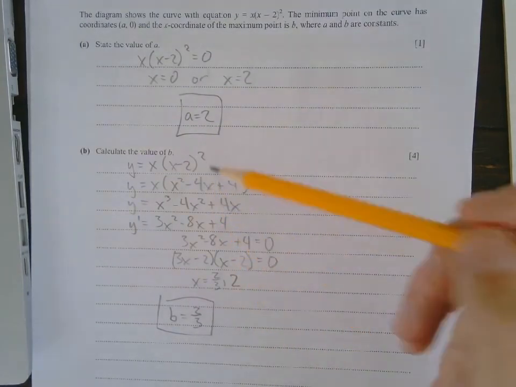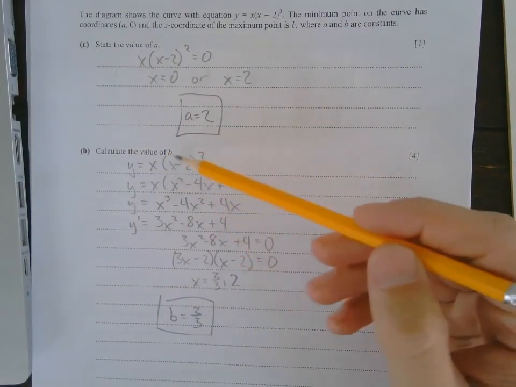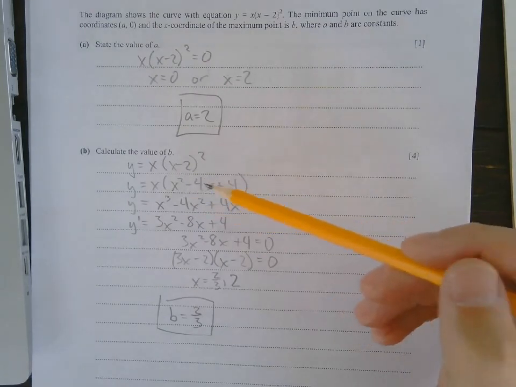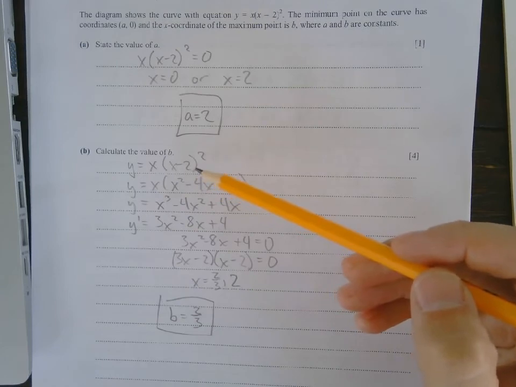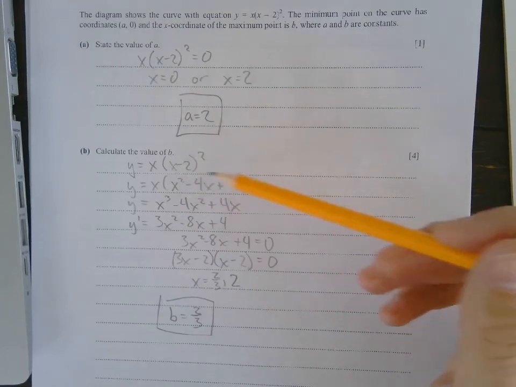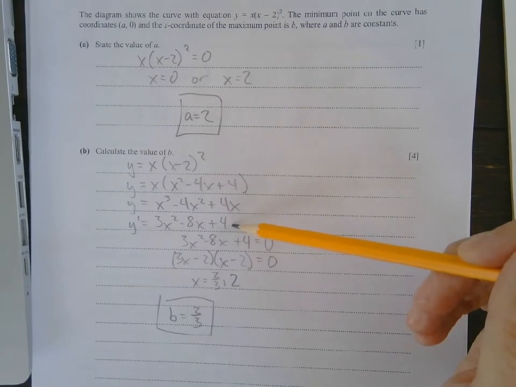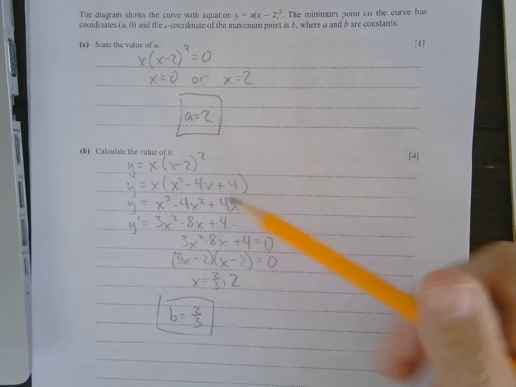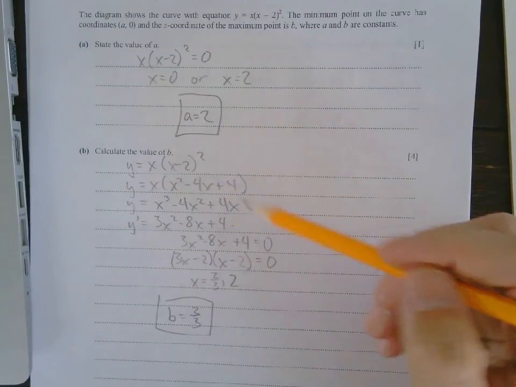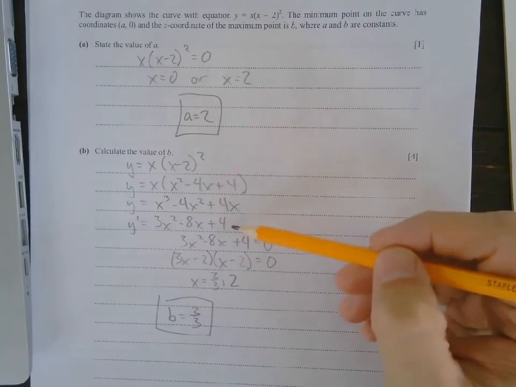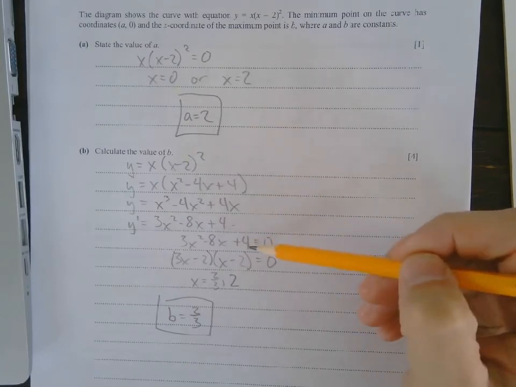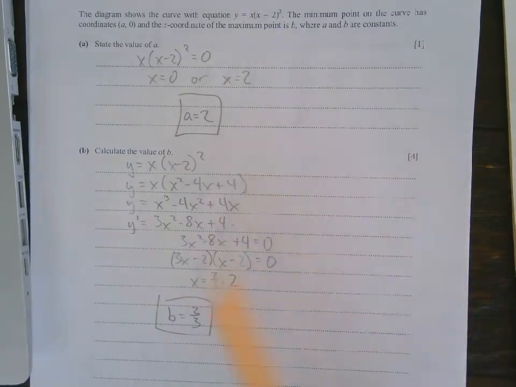for part B. So for part B, if you FOIL all this out, which you don't have to do, you could do product rule here, but I think it's probably easier to just FOIL this all out and then take a much simpler derivative. If you FOIL this out, distribute the x in, you get to this cubic expression, the derivative of which is this. You can factor that down to these two, so you get that x equals 2/3 and 2.